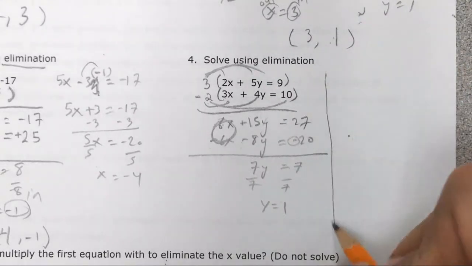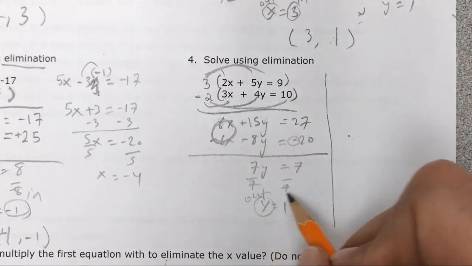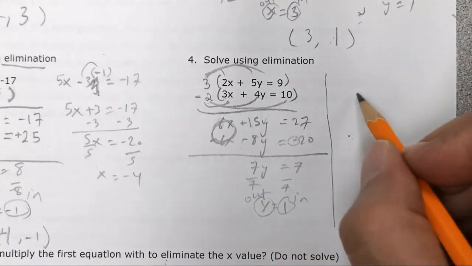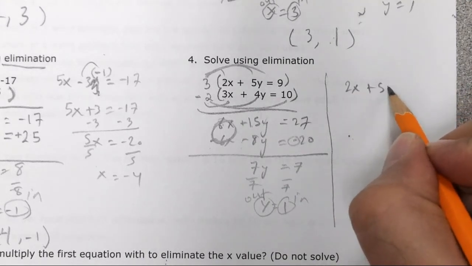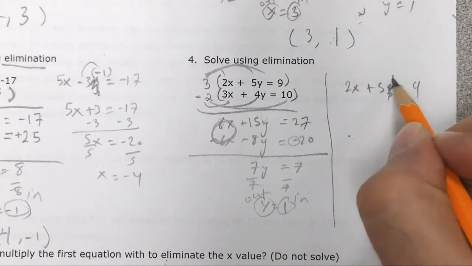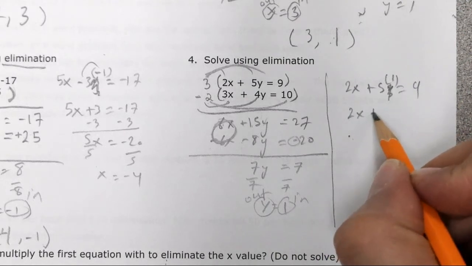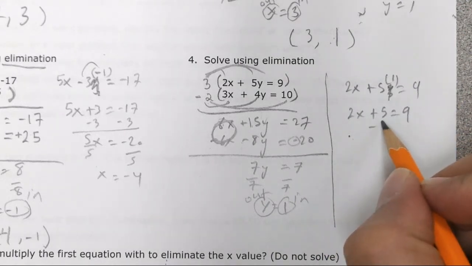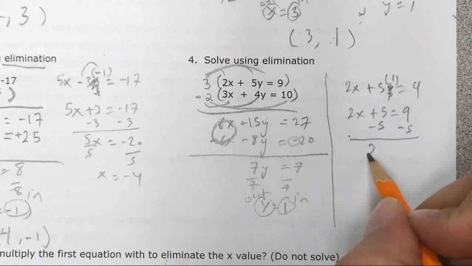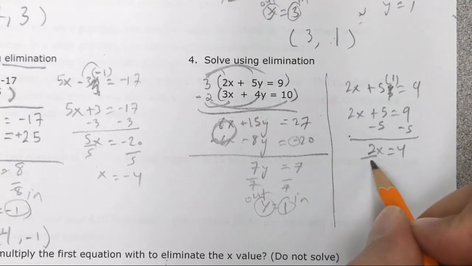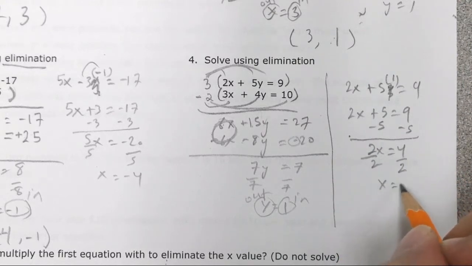Now, once we got y is 1, I take y out, put 1 in. So I rewrite the original equation, scratch y out, and put 1 in. That gives me 2x plus 5 equals 9. And if I subtract 5 from both sides, 2x is 4. And if I divide by 2, x is 2.